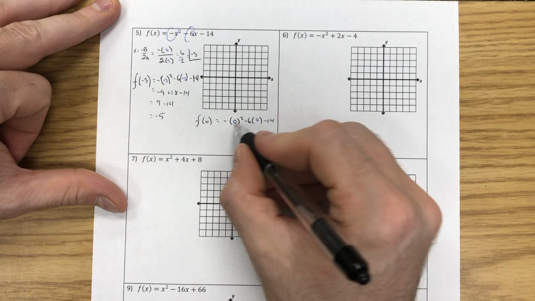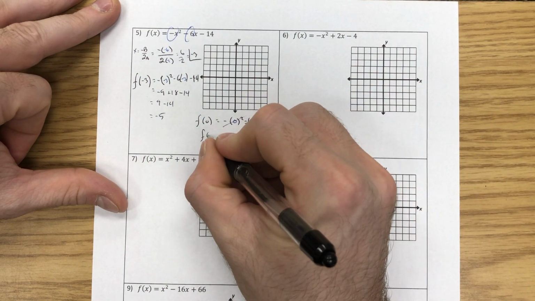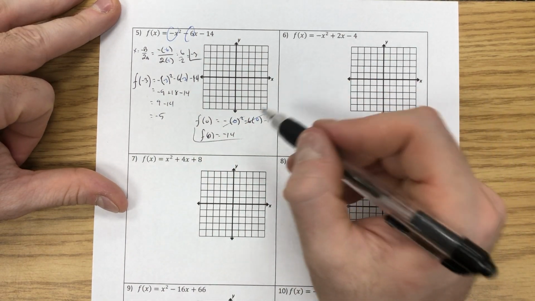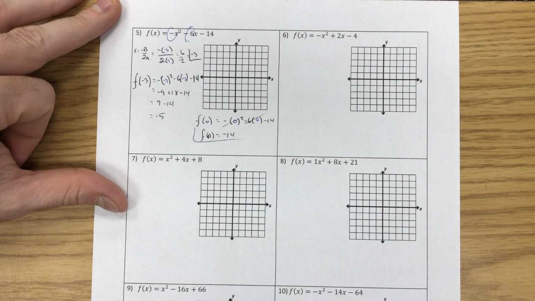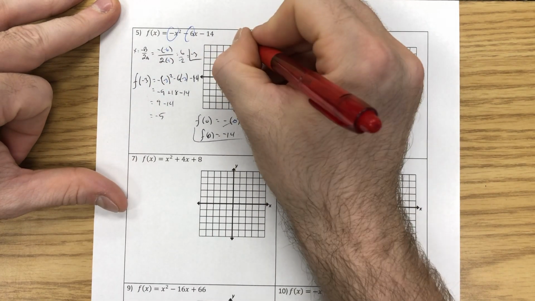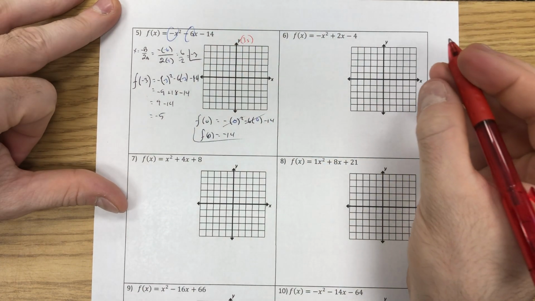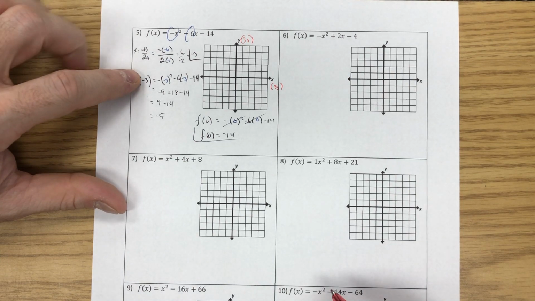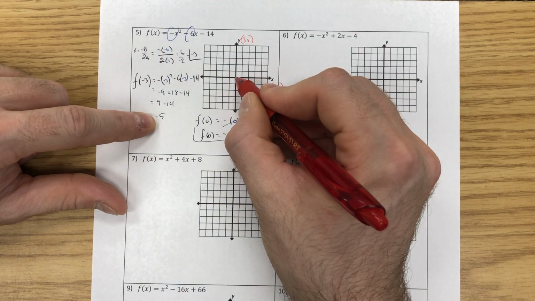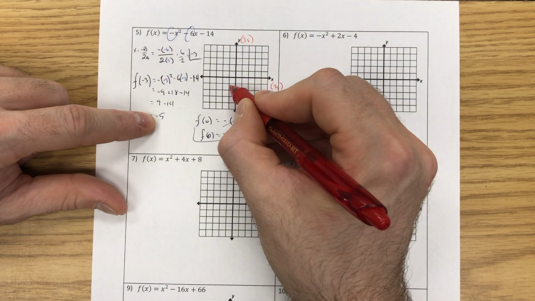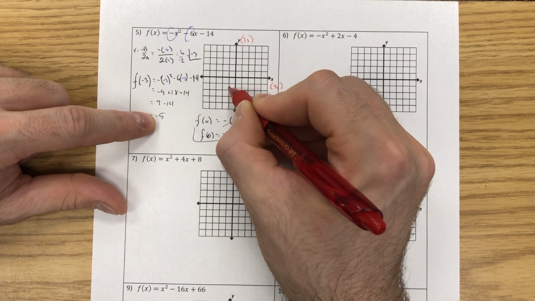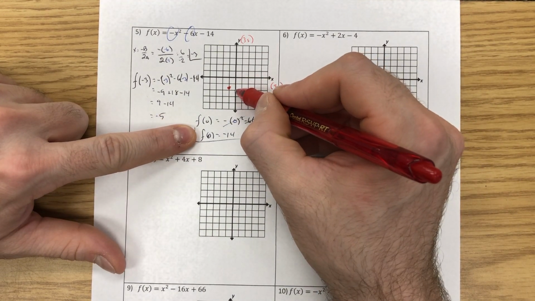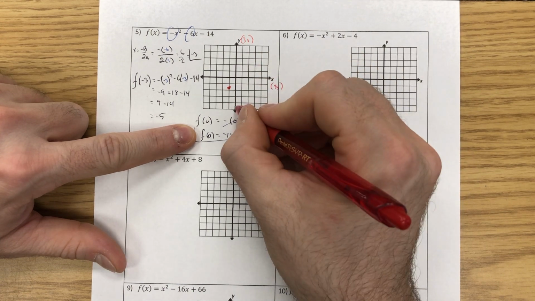So if I plug in 0, f of 0 is negative 14. Ooh, I'm very glad I didn't, because that means I'm going to have to stretch this just a little bit. Let's do this by 3's, just to keep it even. So if my vertex is at negative 3, negative 5, it's right there. And I now have another point at 0, 3, 6, 9, 12, 13, and 14.